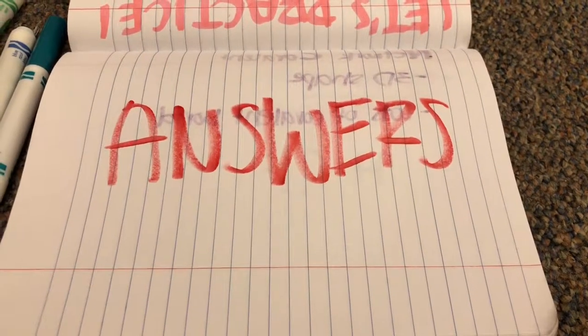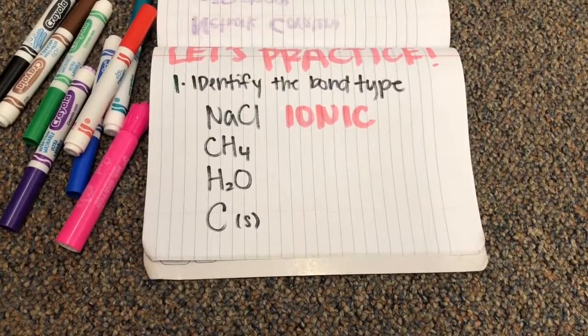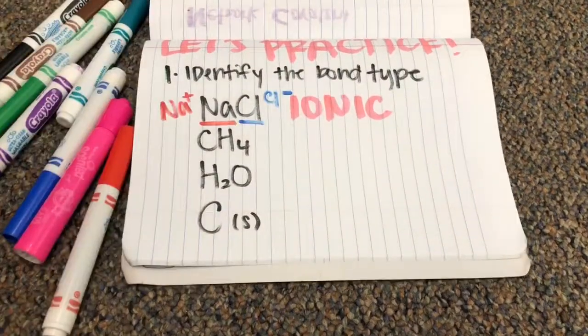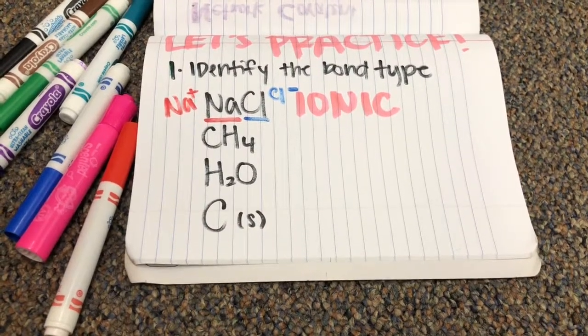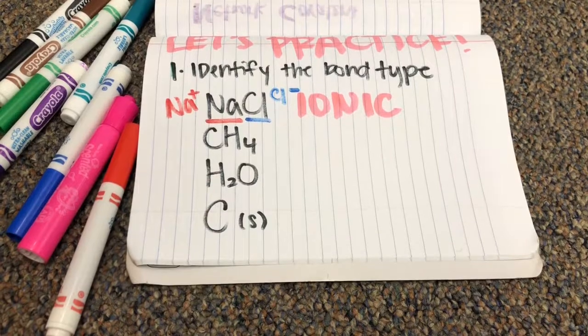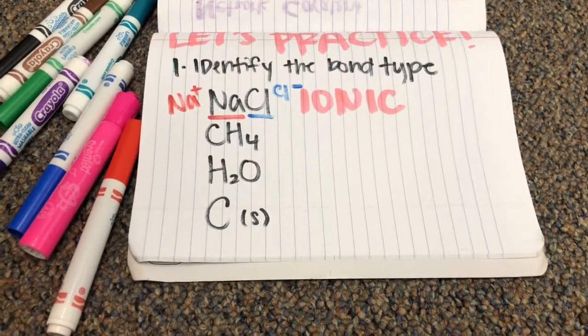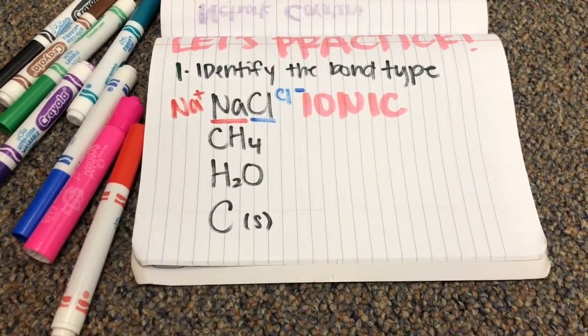Time for answers. The first answer is ionic. This is because there's one metal ion and one non-metal ion. The metal ion in this case is sodium, Na+. The non-metal ion in this case is chlorine, Cl-.